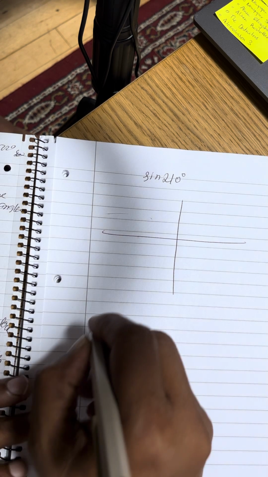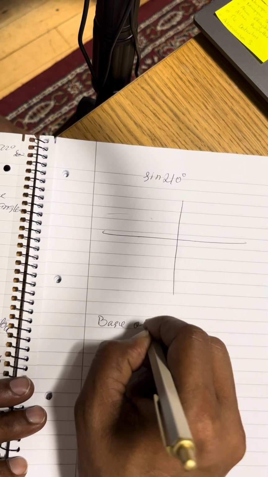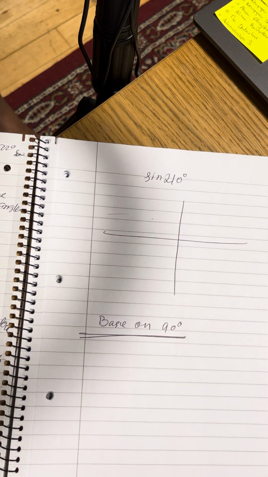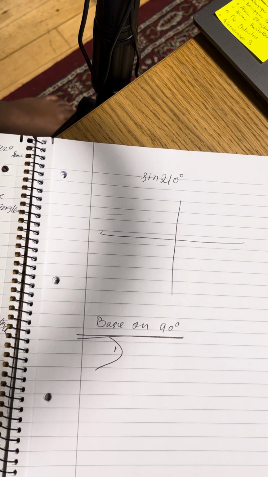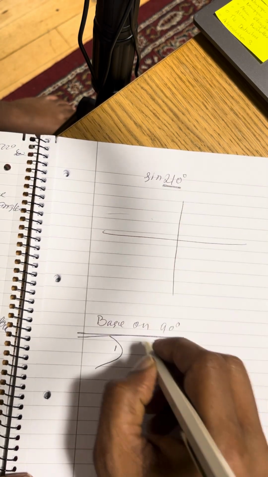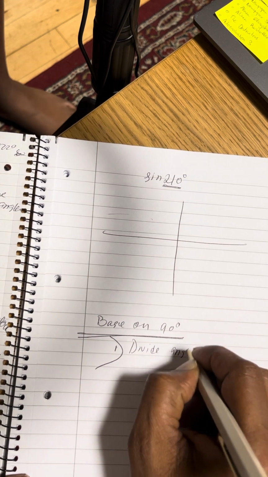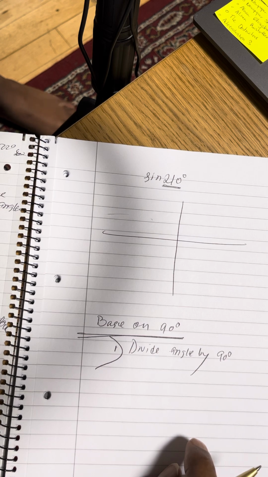Based on 90 degrees, what we'll do first is divide the angle by 90 degrees.